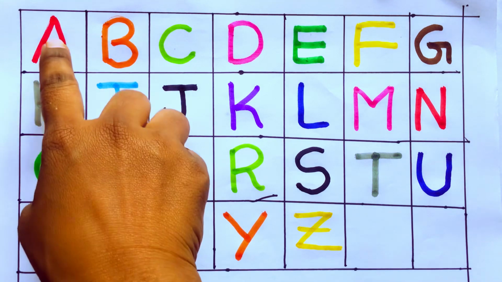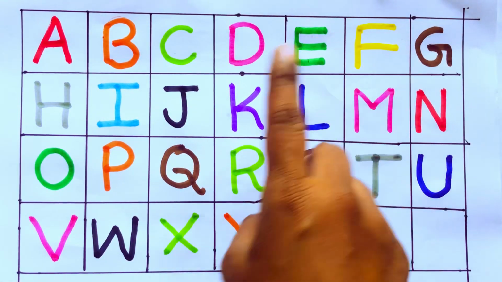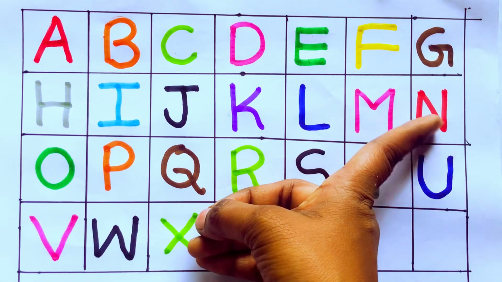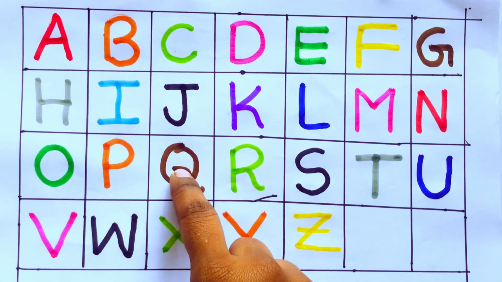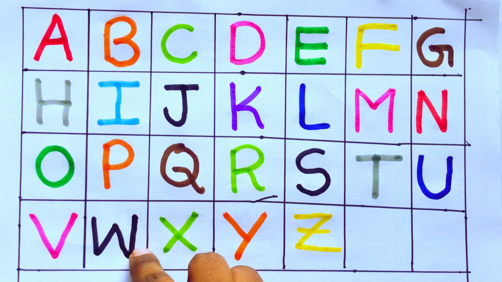Let's learn alphabets. A, B, C, D, E, F, G, H, I, J, K, L, M, N, O, P, Q, R, S, T, U, V, W, X, Y, Z.